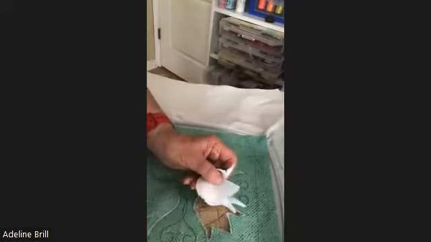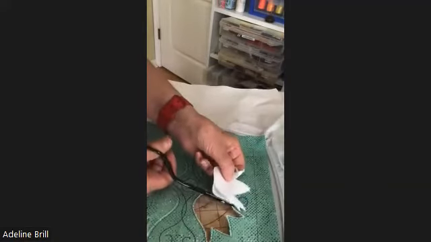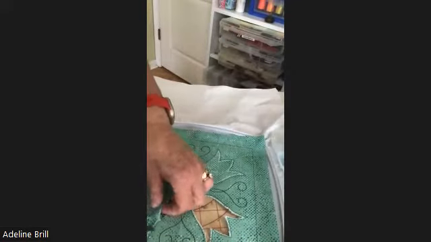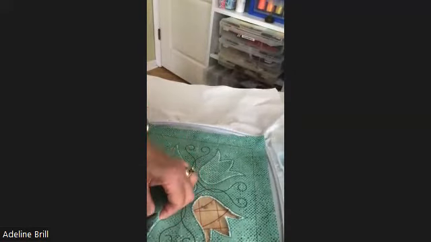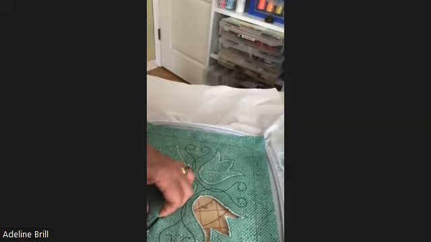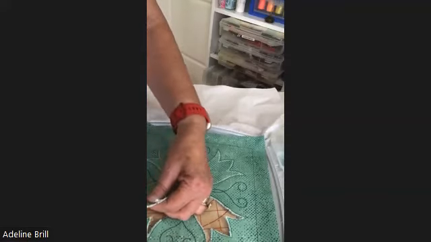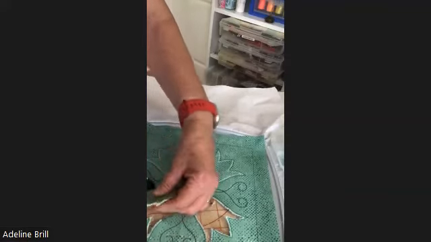There's just a little bit of a, oh, you can't see that. Just a little bit of a connector right there. And then here. Sometimes it's just hanging on by a thread.